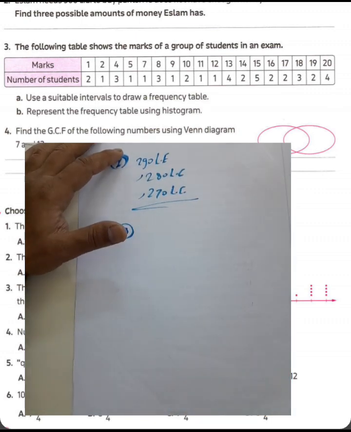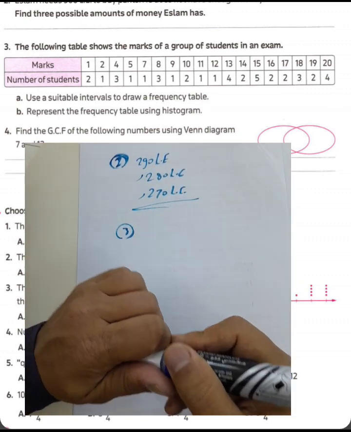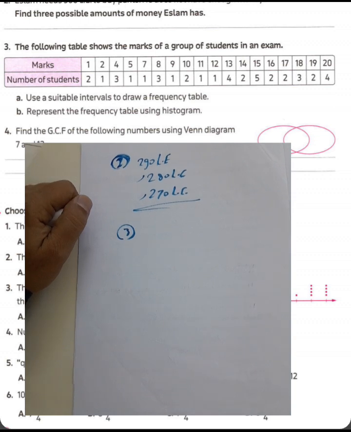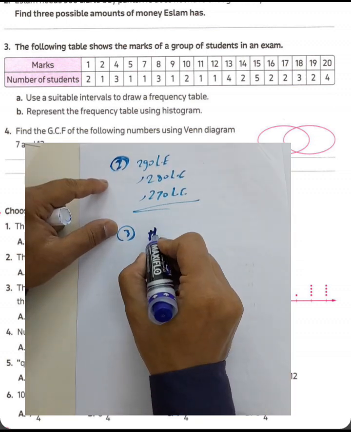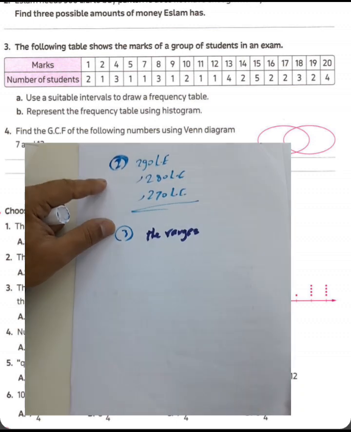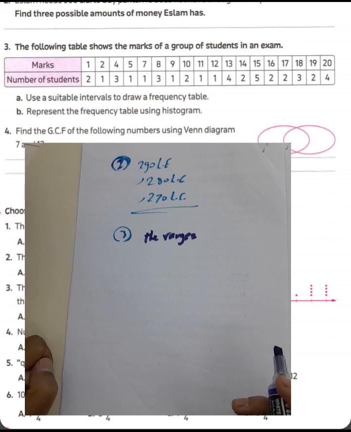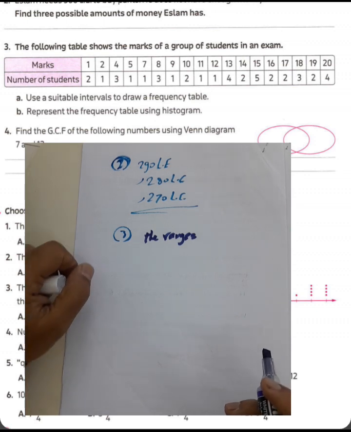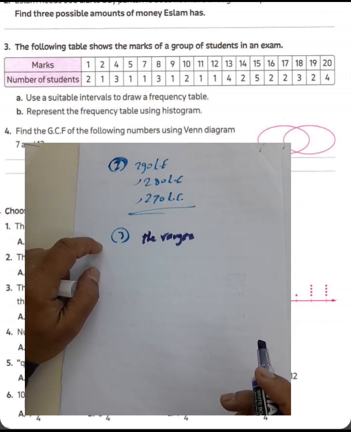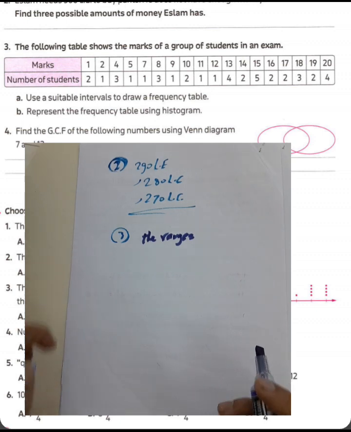Okay, to draw a histogram, the first step is to find the range between the greatest number and the smallest number. The greatest number in the table here is 20 and the smallest is 1. So the difference between them will be 19. The number of students here is from 1 to 98. It may be equal to 3 steps.